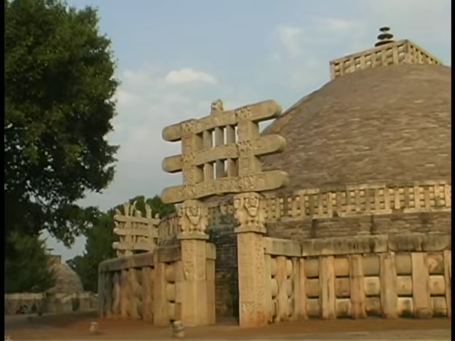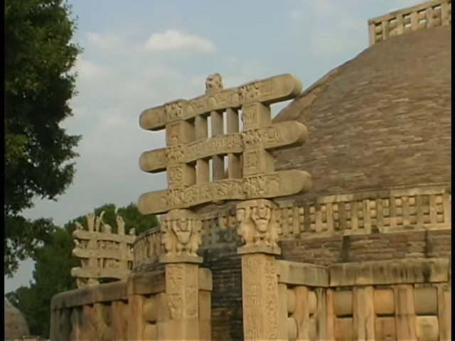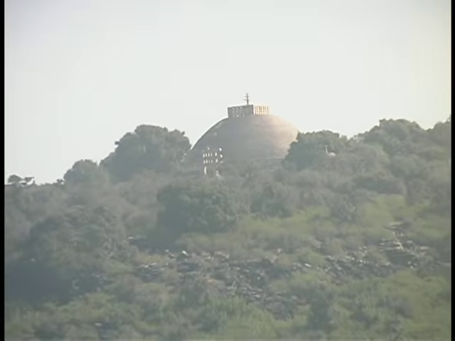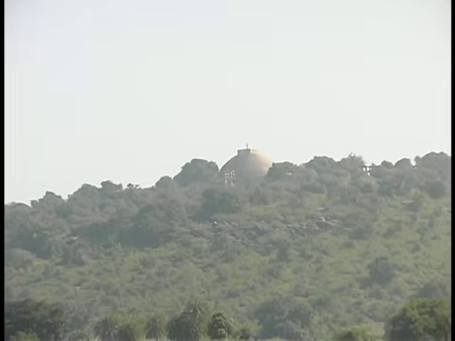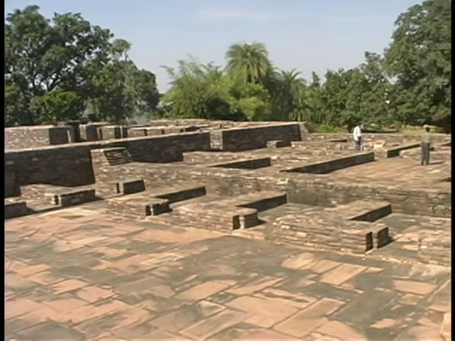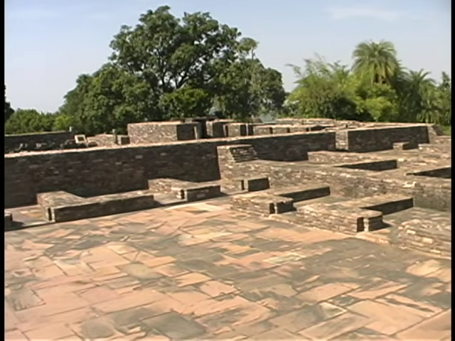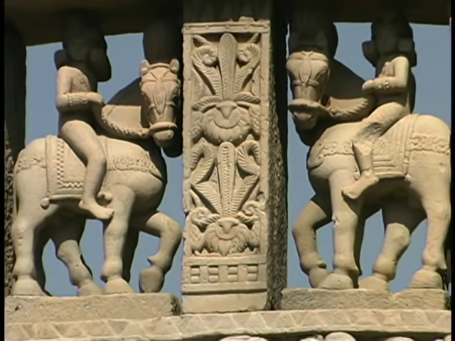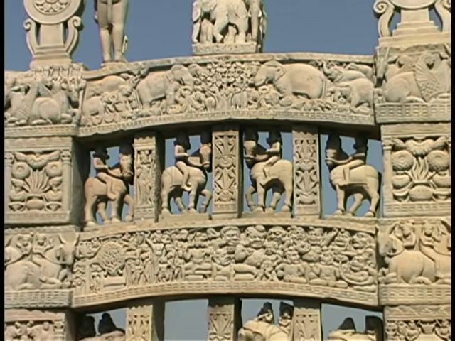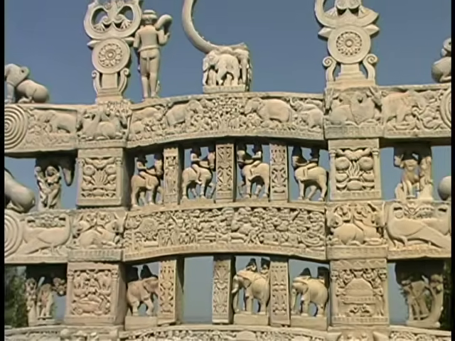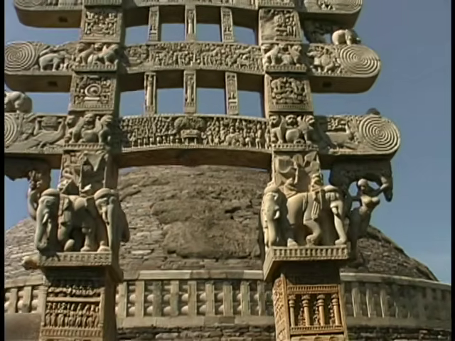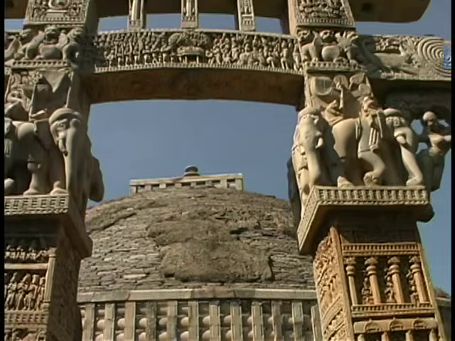One of the best examples of an early stupa can still be seen at Sanchi in central India. Perched on a hill, the Great Stupa is surrounded by monastic ruins and several smaller stupas. It was built some 2,000 years ago. Four gateways were later added, marking the cardinal directions. Worshippers entered through these gateways and then walked around the stupa in a clockwise direction.